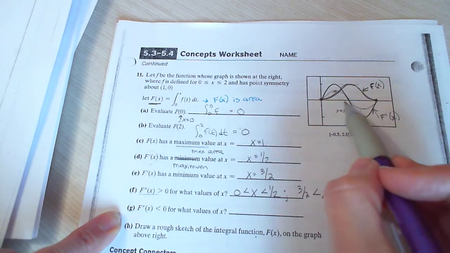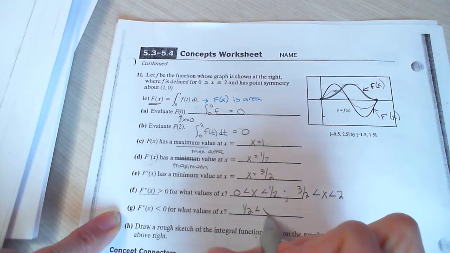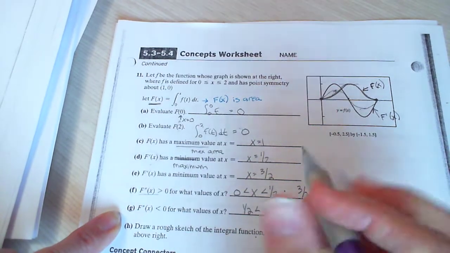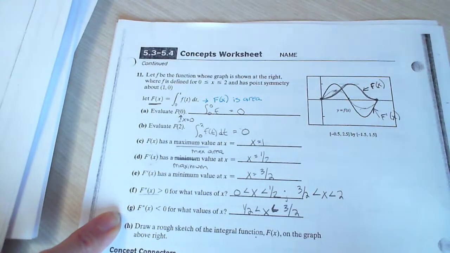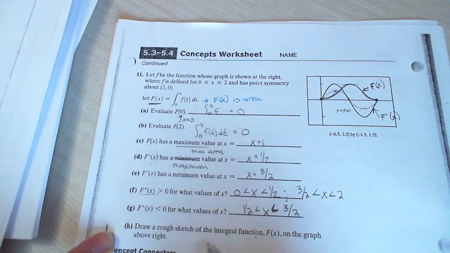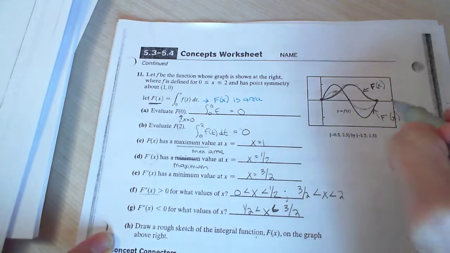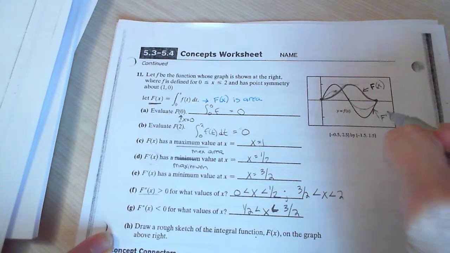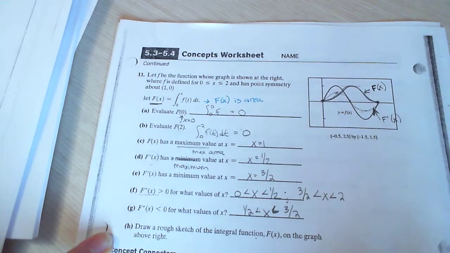And concave down would be wherever I'm decreasing. That's all the way from here to here. I'm decreasing. So that's going to be between 1/2 and 1.5. So draw a rough sketch of the integral function f of x on the graph. Well, that's the one we already drew. So we drew f of x, and we drew f prime of x.